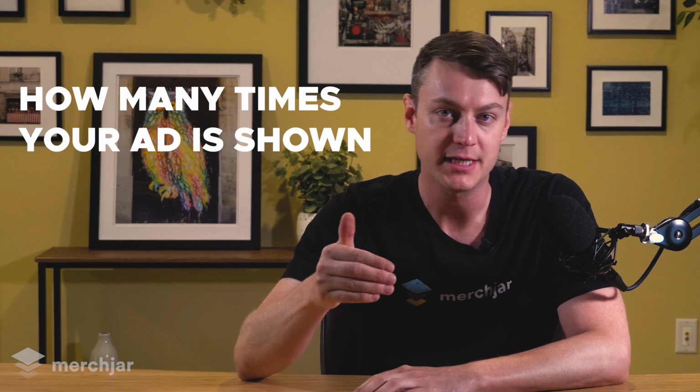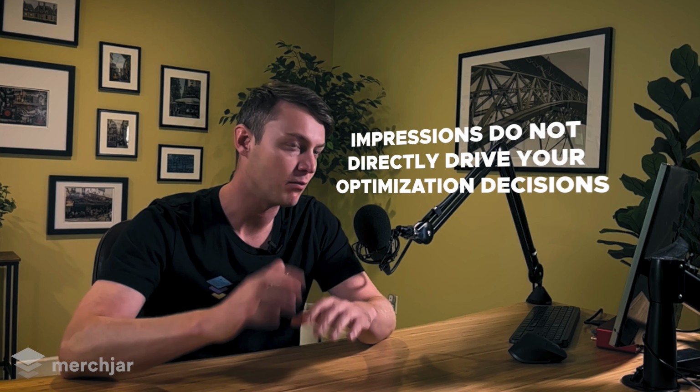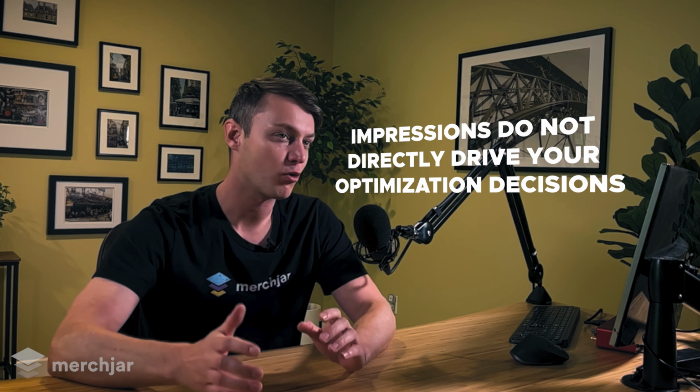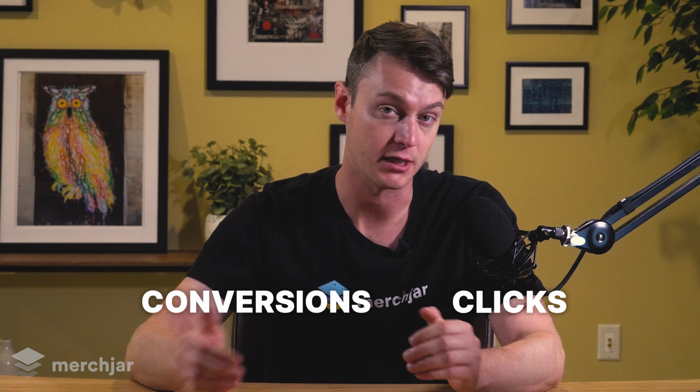First up, impressions. Imagine your Amazon ad as a billboard on a busy highway. Impressions are like the cars passing by that billboard. They represent how many times your ad is shown to your potential customers. But here's the key. While impressions don't directly drive your optimization decisions, they are important for understanding if your ad is getting the exposure it needs to drive clicks and conversions.